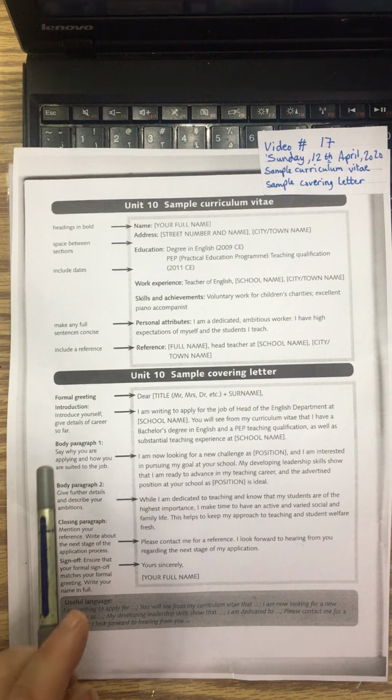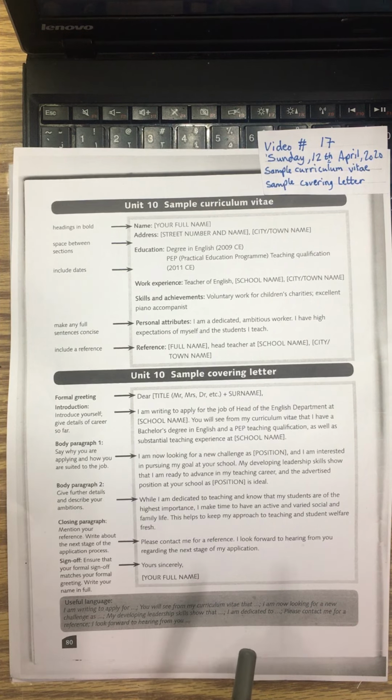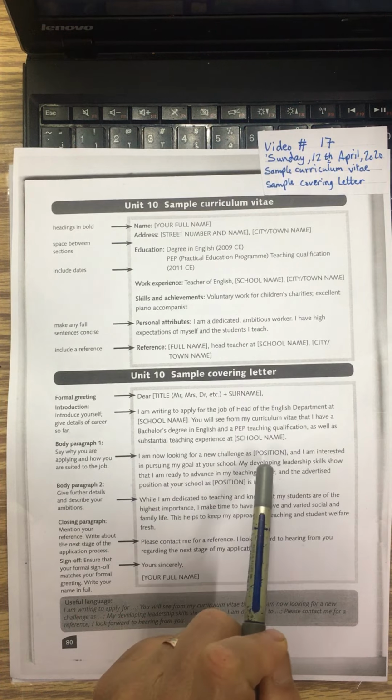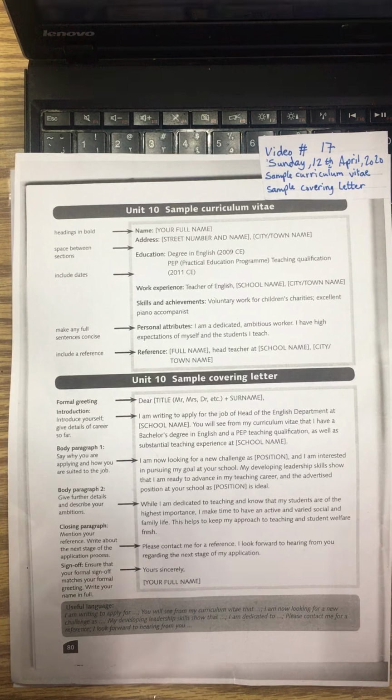Body paragraph 1, say why you are applying, and how you are suited for the job, and that the conditions of course apply to you. I am now looking for a new challenge, for example as a head of English department. Now he wants to move from being a teacher to being a supervisor of the English department.